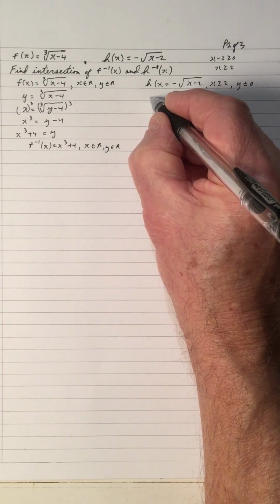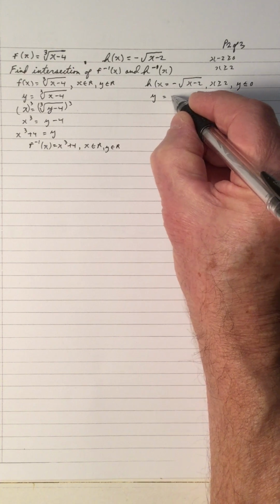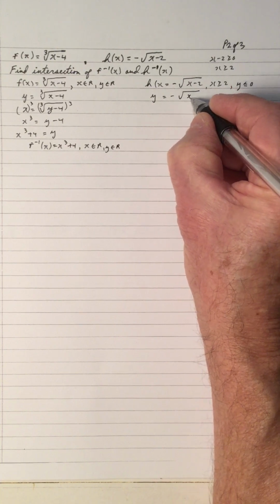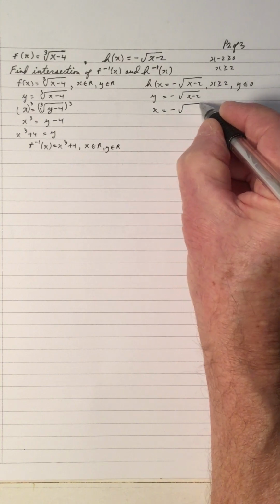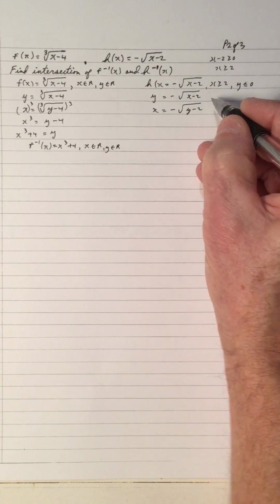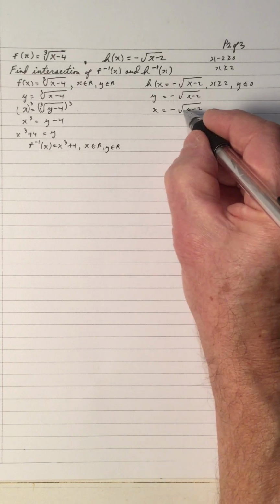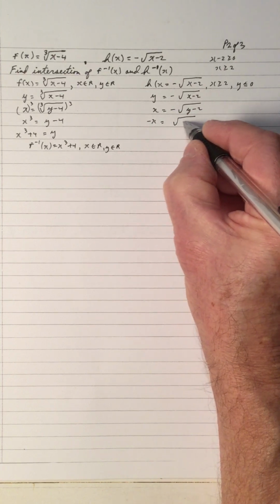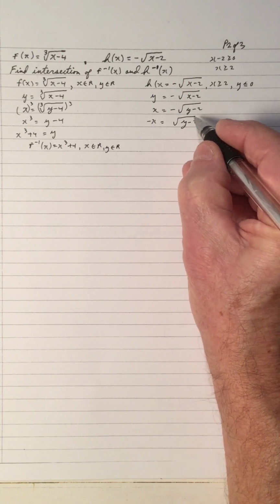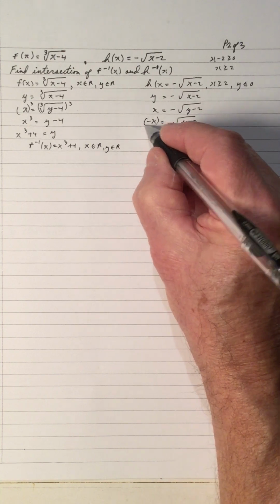So we change the h of x to a y. Done. We switch the y and the x's. Done. And now we'll solve for y. So we'll do the negative of each side. So negative x equals the root of y minus 2. And we'll square both sides now.